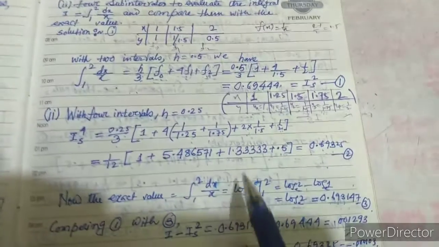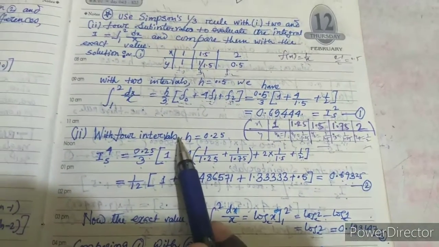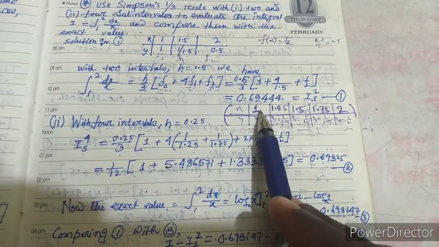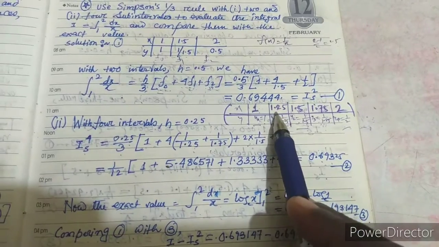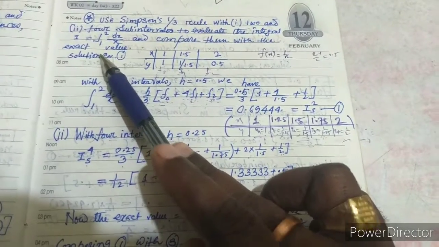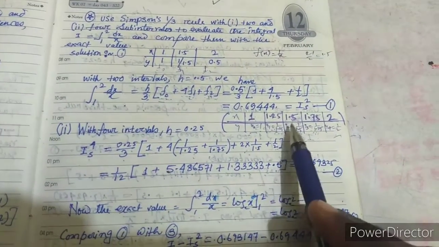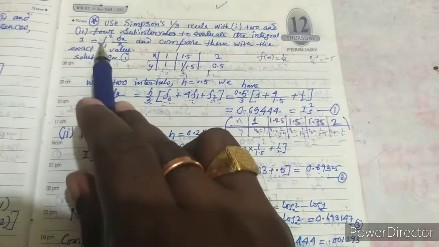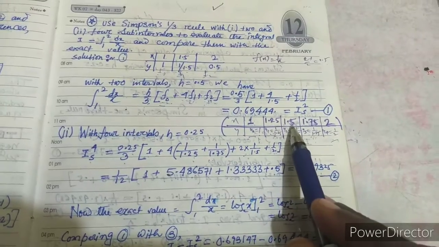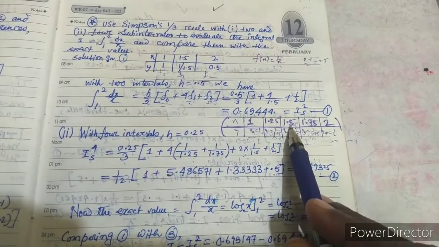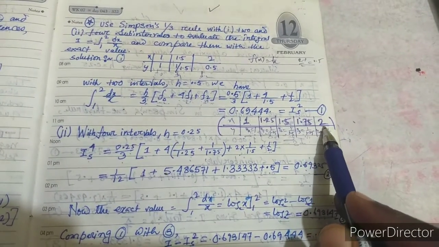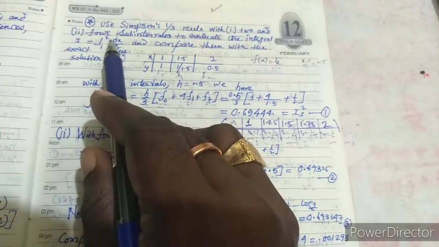Okay, and now the second question is the 4 subintervals. So see here, this is 4 subintervals, so that's why (2 minus 1) by 4, so we get 0.25. The lower limit is 1. After adding 0.25, we get 1.25. Then adding 0.25 we get 1.5. After adding 0.25, we get 1.75. If we add again 0.25, we get 2. So the upper limit here is 2.